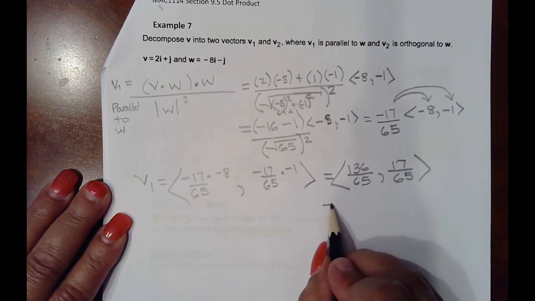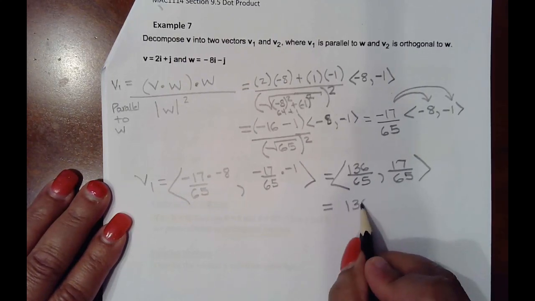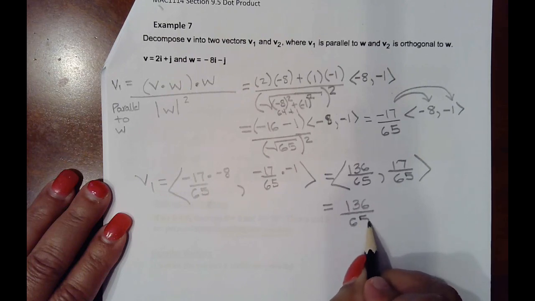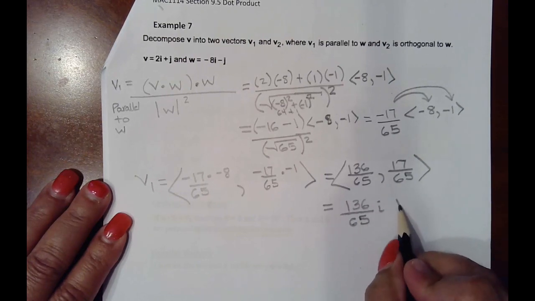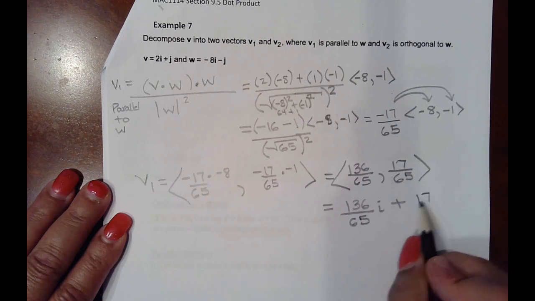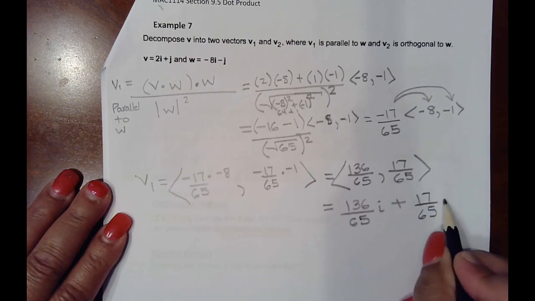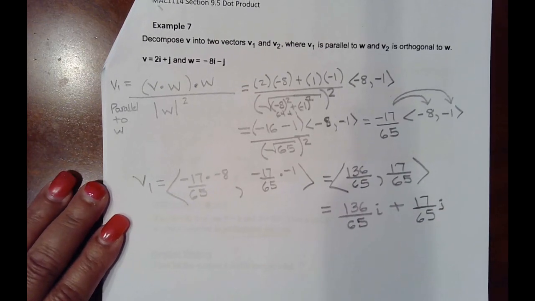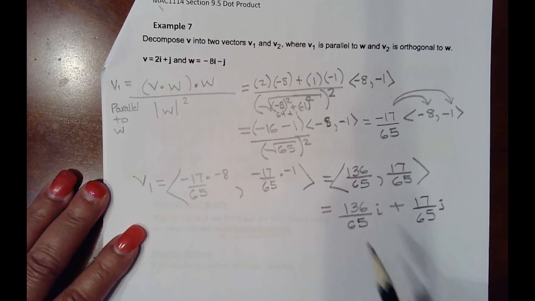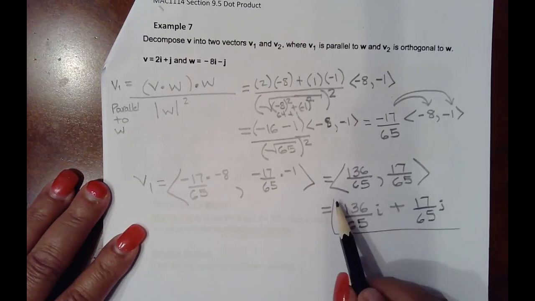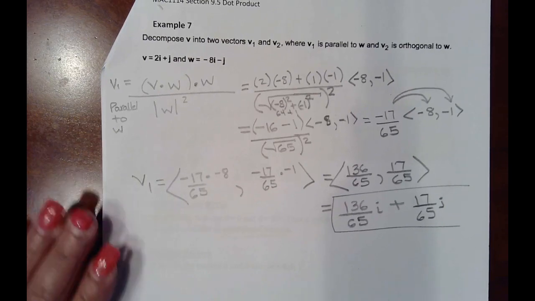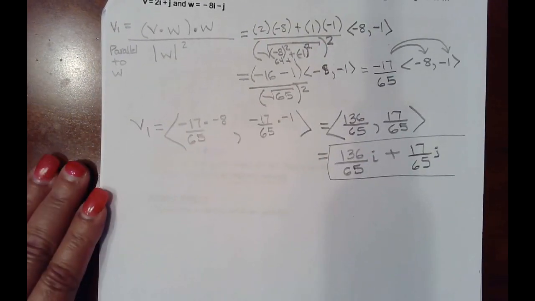Okay, if you want to write that in IJ form, it's 136 over 65 for your I component and 17 over 65 for your J component. Whatever is required in the question, they'll show you what they want.